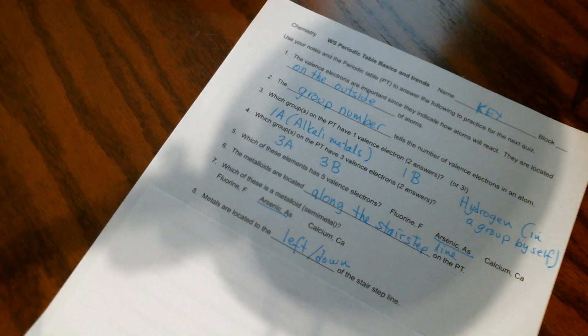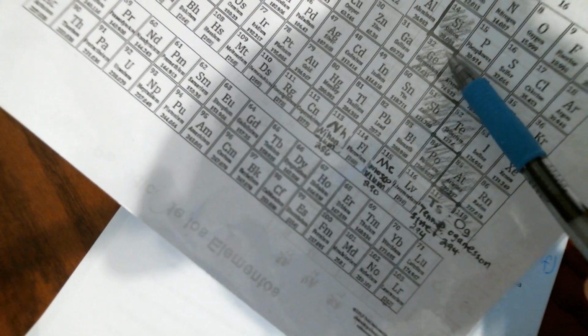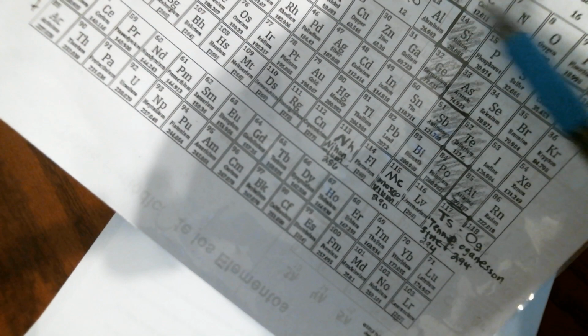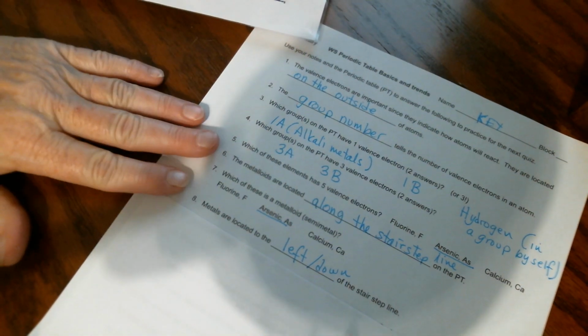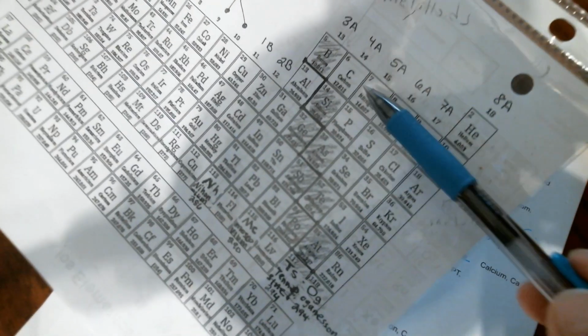Okay, metals are located left and down. So if we disregard the metalloids for now, just see if it's a metal or non-metal. Everything to the left and down of the stair-step line, those are metals. Everything in this corner right here, all these are non-metals. So which one is a metal? Well, we're going to take a look. Chlorine is right here. It's a non-metal. Sodium right here is definitely a metal. And let's just check carbon. Carbon is on this little corner, so it is a non-metal.